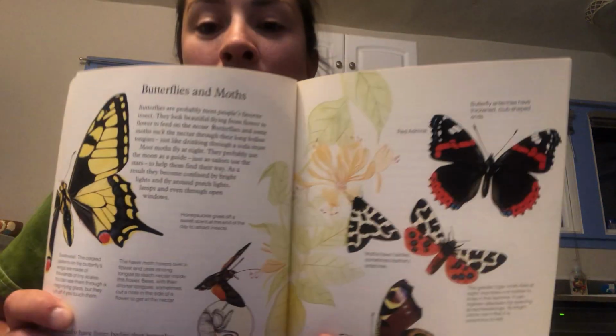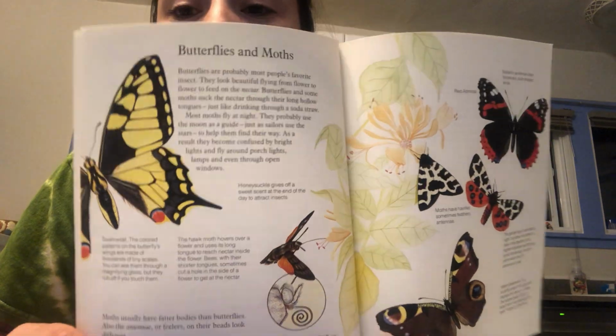I wanted to point out some other insects that you could be seeing flying around or crawling around this spring. First are butterflies.